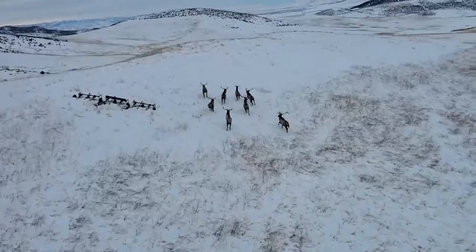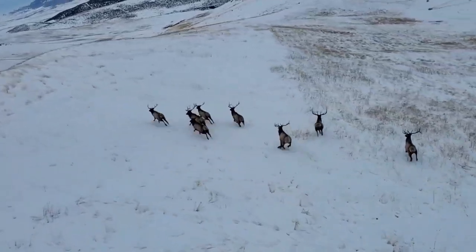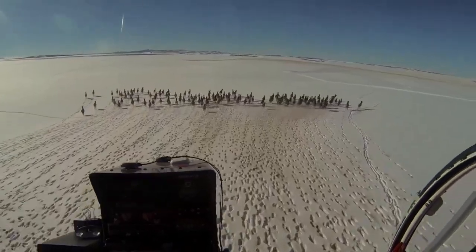Welcome to Idaho Fish and Game's second installment of the State of Deer and Elk series. Last time we talked about how we use the movements of collared deer and elk to help us define populations.